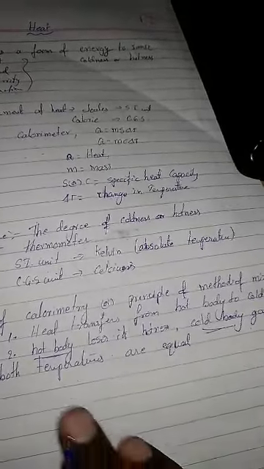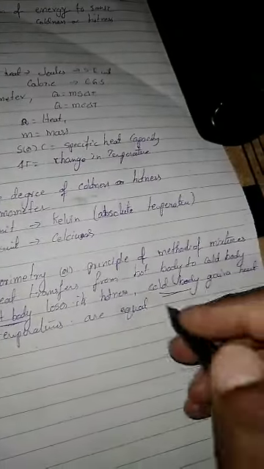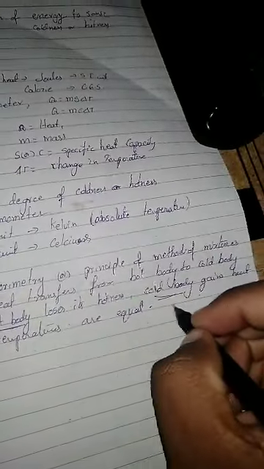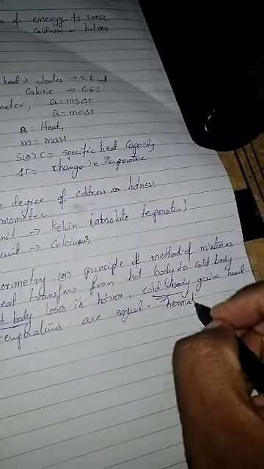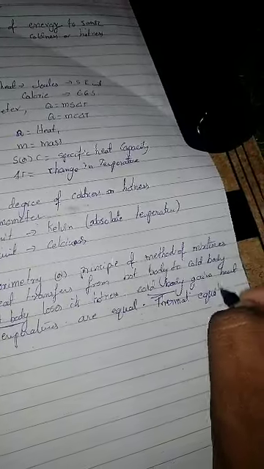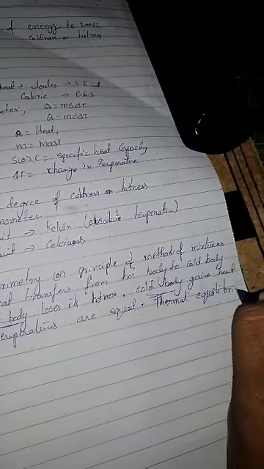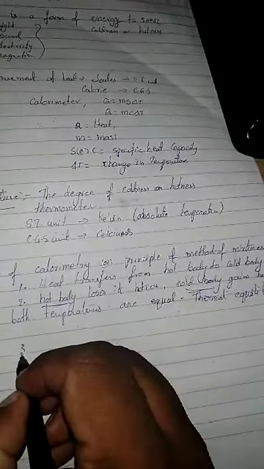Until then, the heat transfer from hot body to cold body continues, and when the temperatures are equal, this situation is called thermal equilibrium. The situation where the temperature of the hot body and the cold body are equal is called thermal equilibrium.